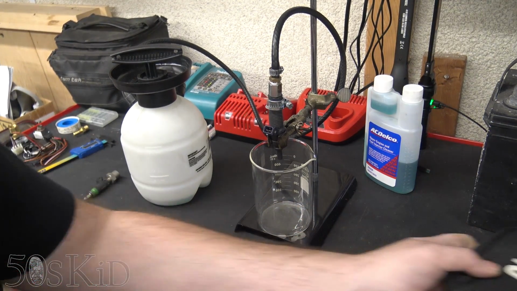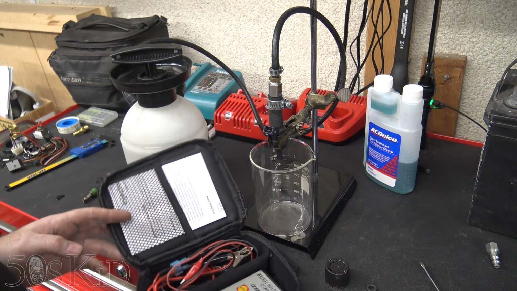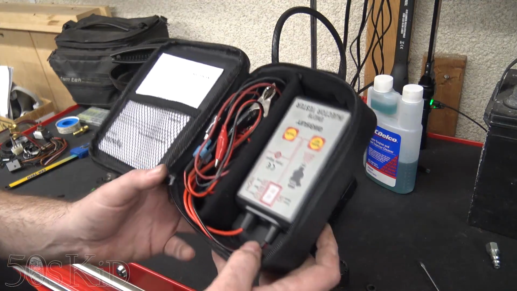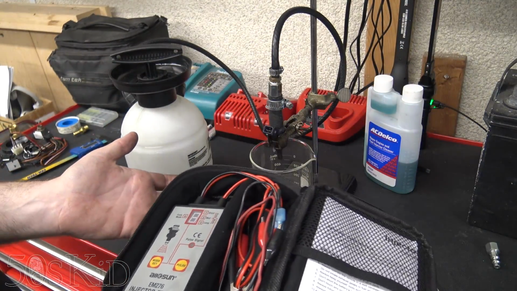So rather than use jumper wires and that whole thing, I'm going to use this product, which I have. This is a fuel injector tester. This is what it looks like. This was like under $20 on Amazon.